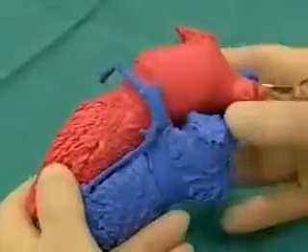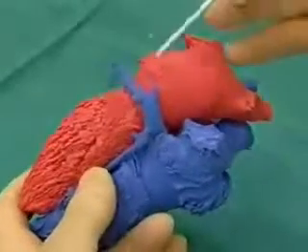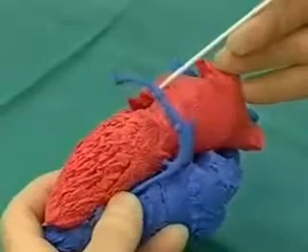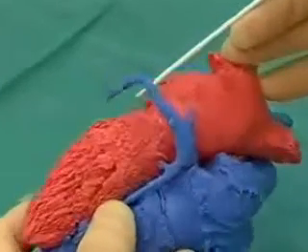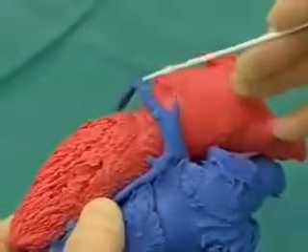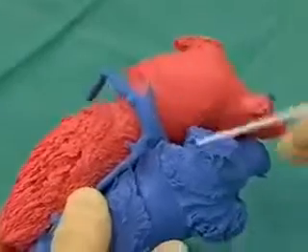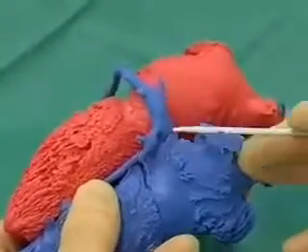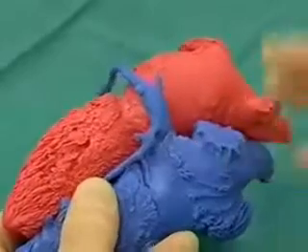Here is the crux of the heart, and now very beautifully you see how the coronary sinus, receiving here the great cardiac vein, runs round the left atrioventricular junction, empties into the right atrium here at the crux.